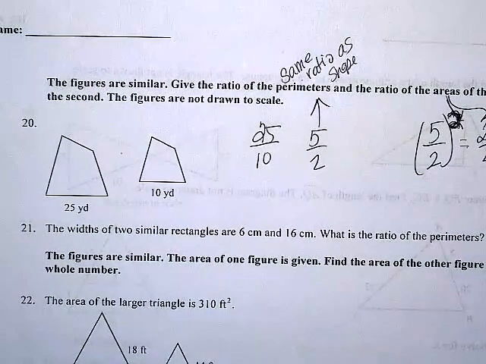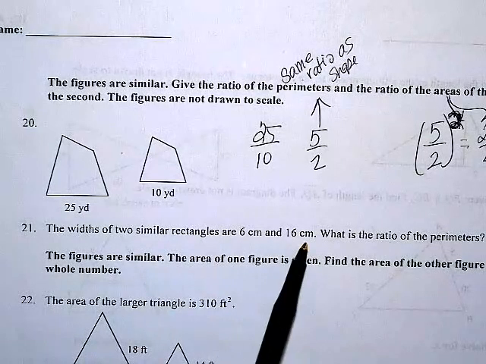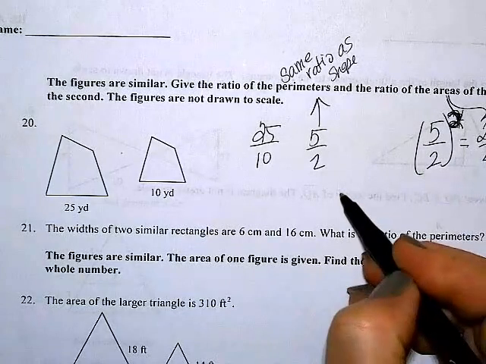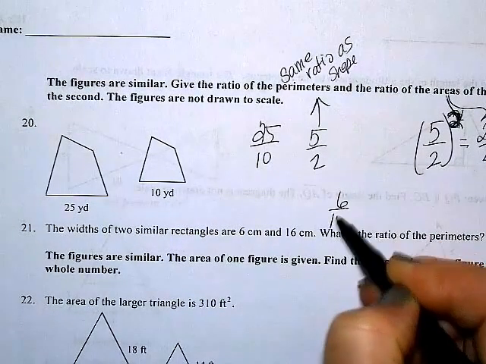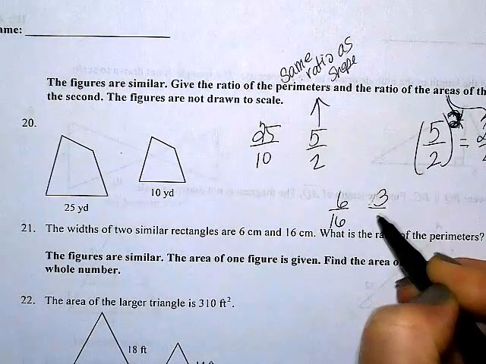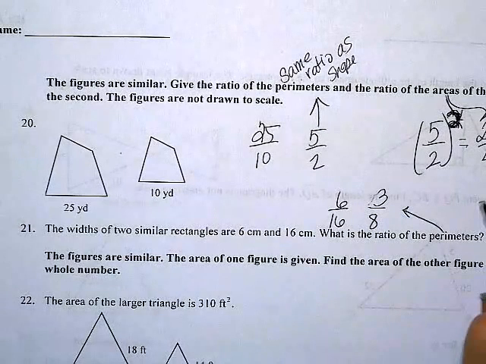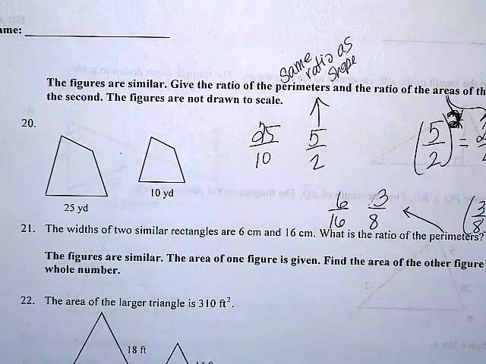Okay? Make sense? The widths of two similar rectangles are 6 and 16. What is the ratio of the perimeters? What are we going to write? We're going to start with 6 over 16, and we're going to simplify it to what? 3/8. That's for the perimeter. What about the areas? Nine over 64.